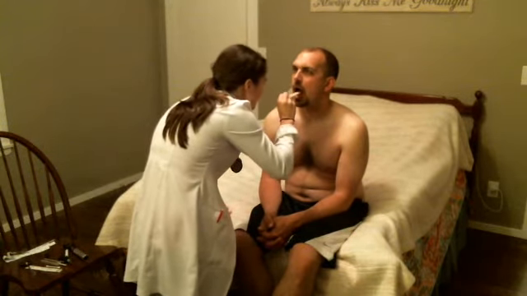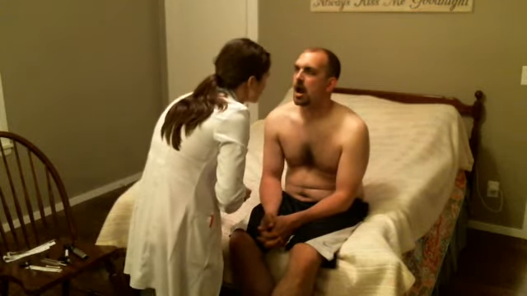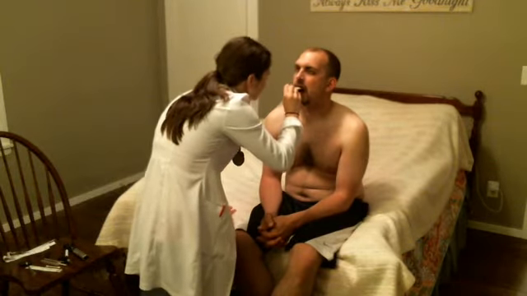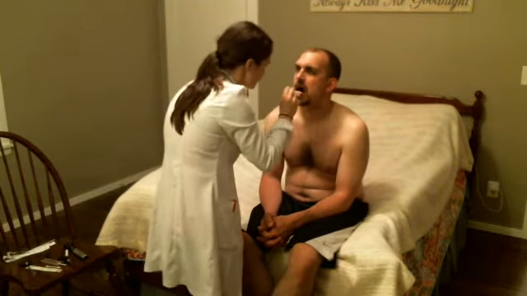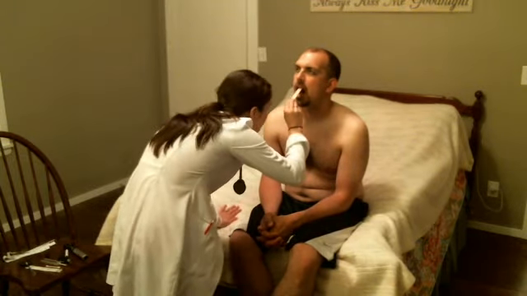His tongue is nice and pink and rough. On top, it is pink. It is midline. It is symmetrical. There are no tremors. On the bottom of his tongue, there is no redness. It's nice and pink. His frenulum is present. Lift up your head for me.